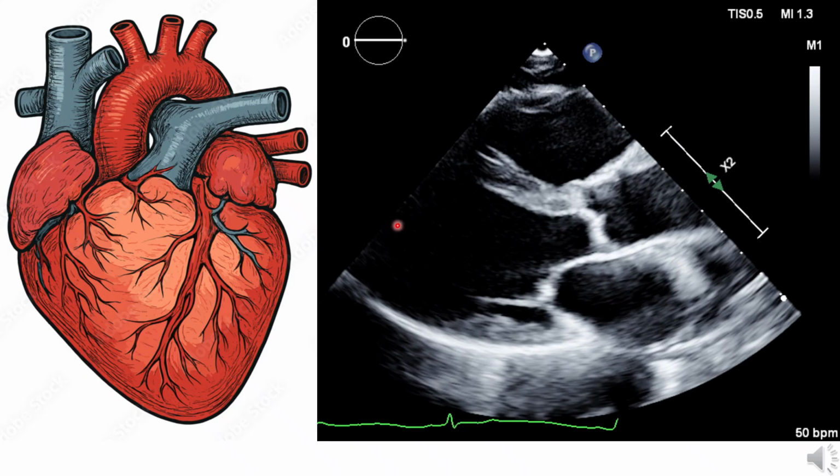The heart is imaged differently here, where the apex of the heart is towards the left side of the screen, and the aorta is going out towards the right side of the screen. The top here is actually the right ventricle. This is the left ventricle and the left atrium here.